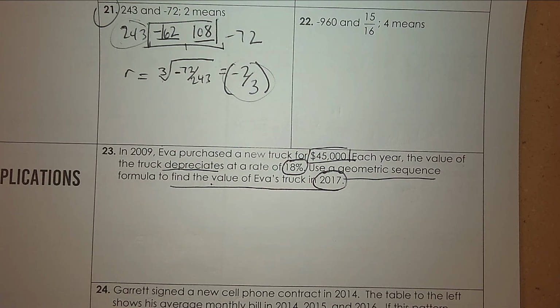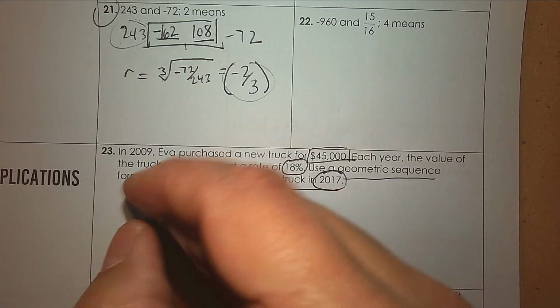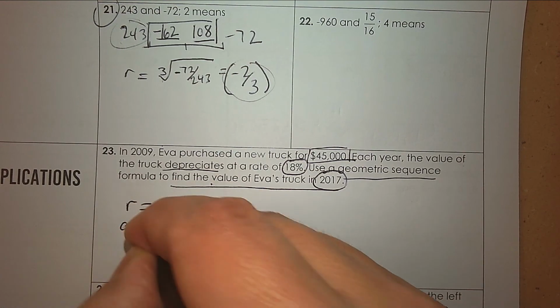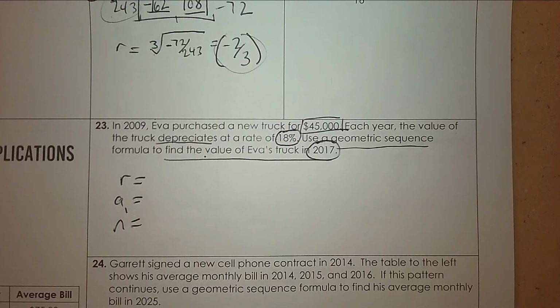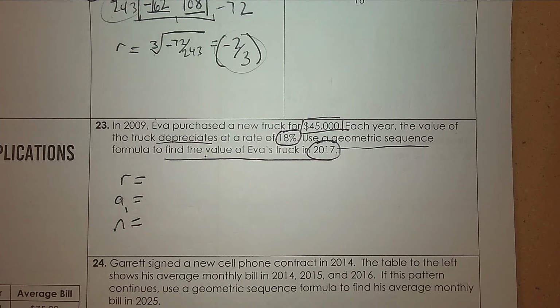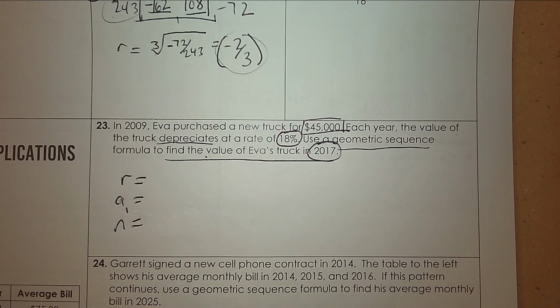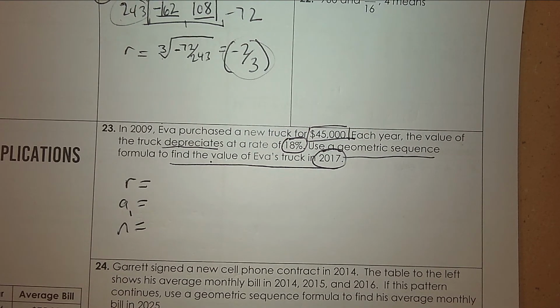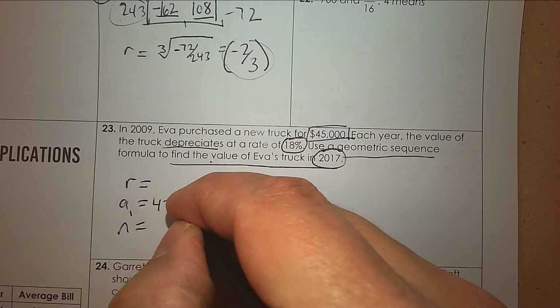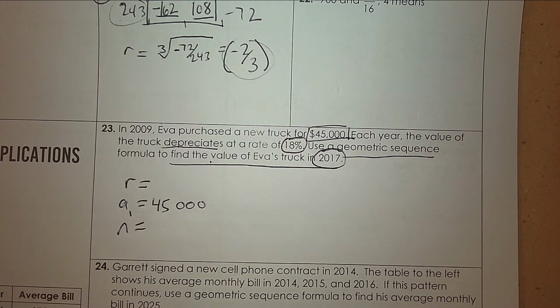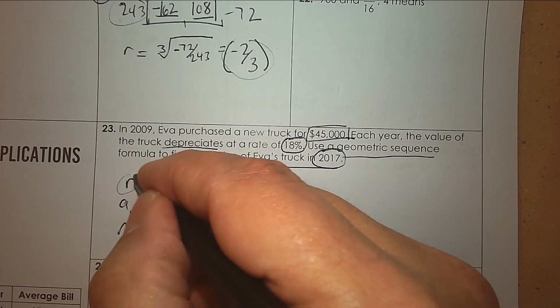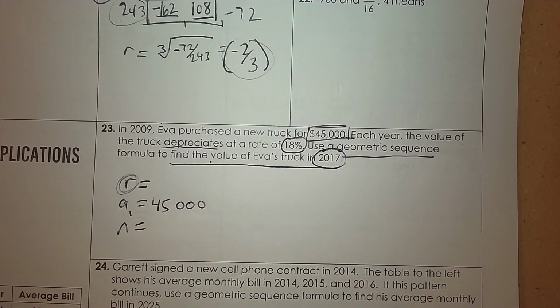You ready? All right. So, can you write those down? And can you tell me what they are in the story? R, A1, and N. Start with something easy. What do you think A1 would equal? The initial price of the truck, which is $45,000. I'm going to tell you the one you really have to think about is R. So I'm going to let that go for the end because you have to think. But N isn't that bad.